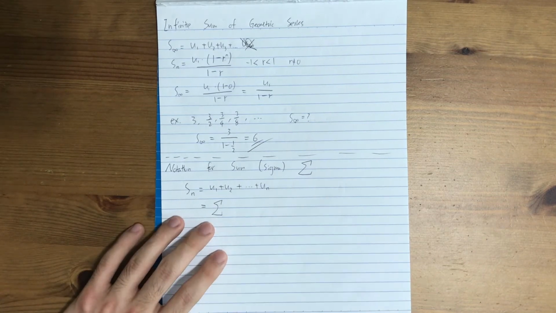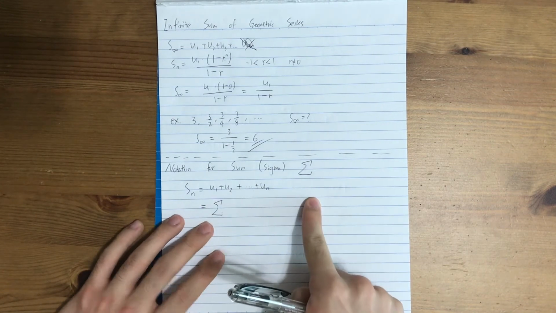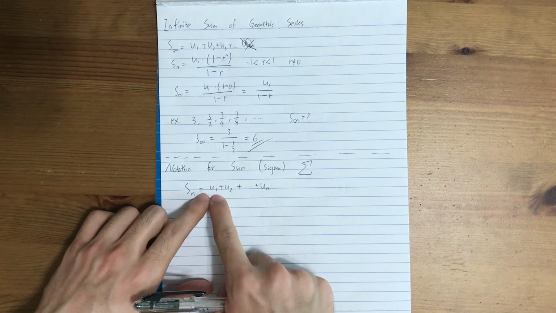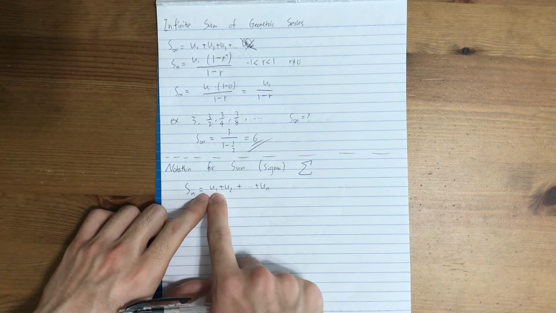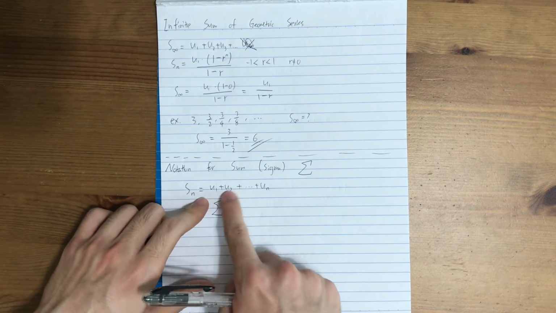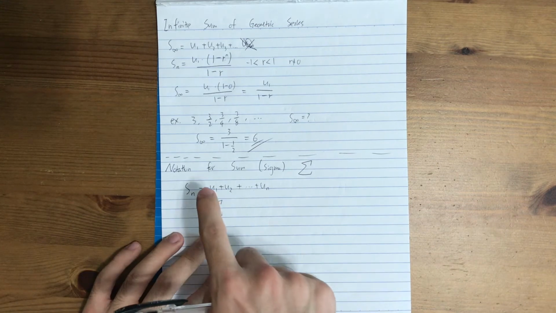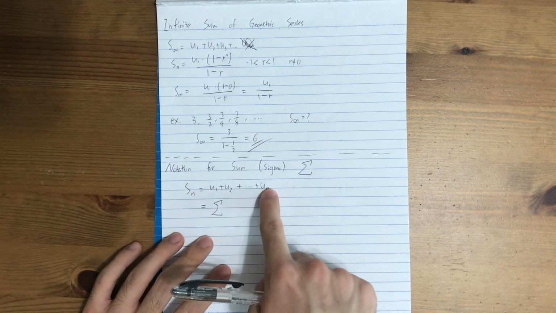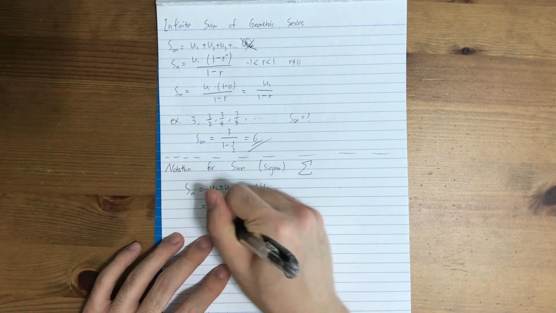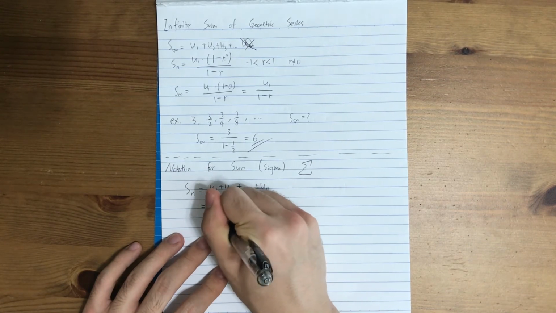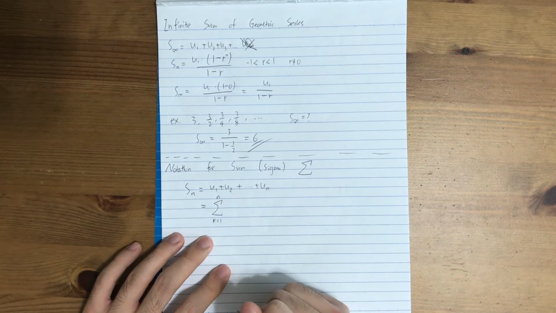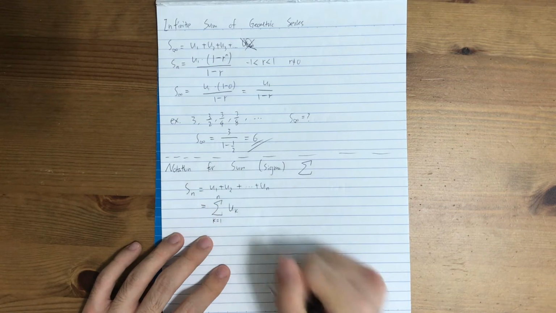So what we can do is find the pattern first. This underscript value is increasing by 1, right? 1, 2, 3, and all the way to n. So we know the starting point and we know the end point, right? That means we can say the boundary goes from 1 to n, and we're adding uk.